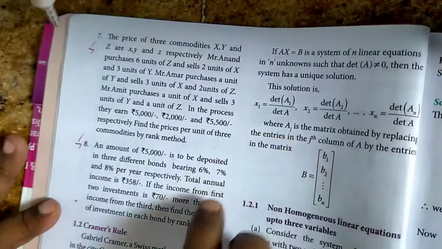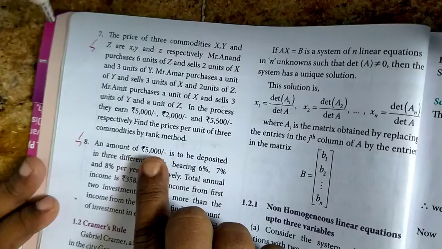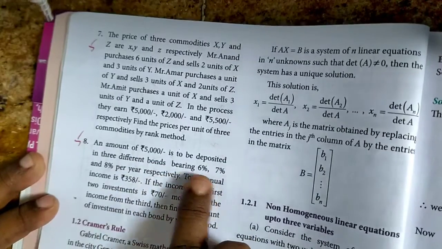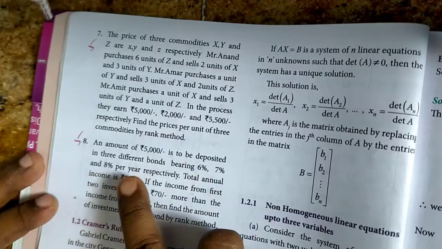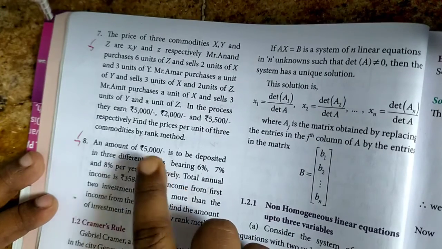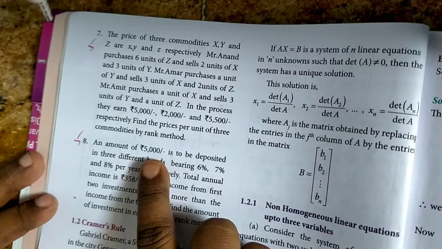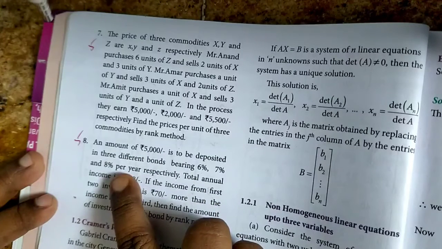Look here children, now we are going to see the 8th question in 1.1. An amount of rupees 5,000 is to be deposited in 3 different bonds bearing 6%, 7% and 8% per year respectively. Total amount to be deposited is 5,000. Divide that amount of 5,000 into 3 different bonds and deposit at 6%, 7% and 8% respectively.